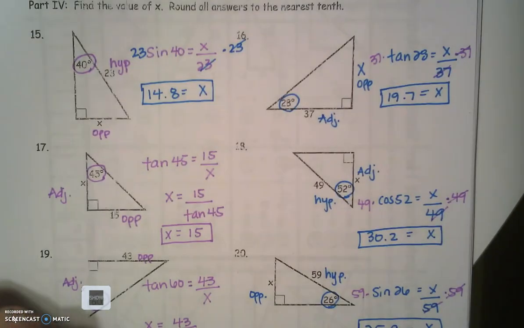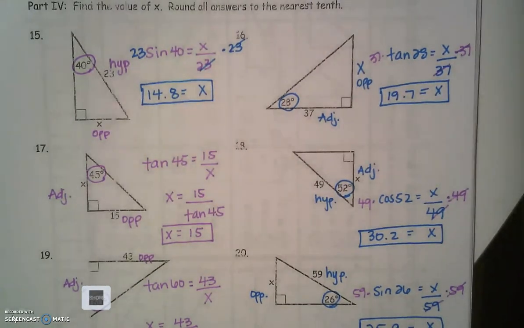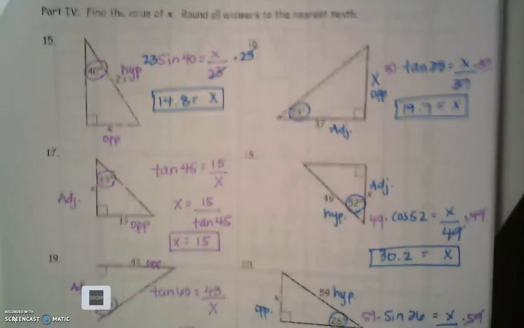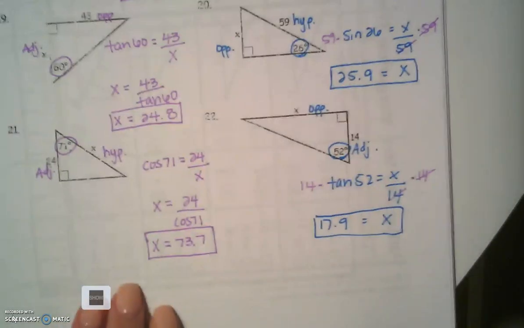Alright, let's take a moment and check our evens. So there's 16 and 18. Look at my work, look at the trig ratio I used. Double check you're setting these up correctly. 20 and 22.